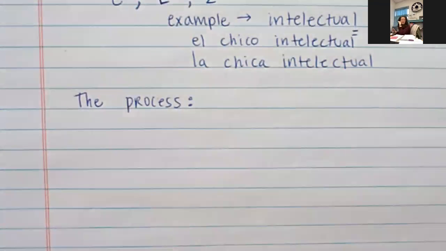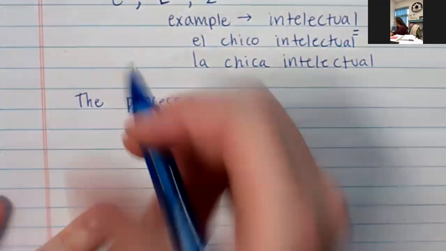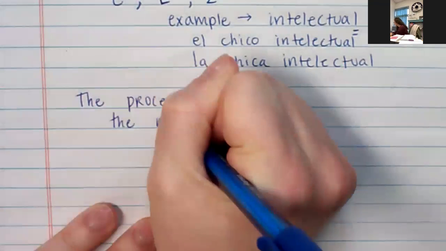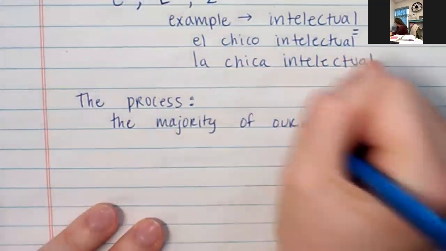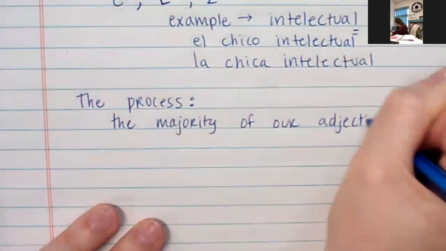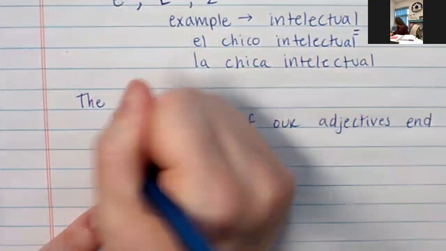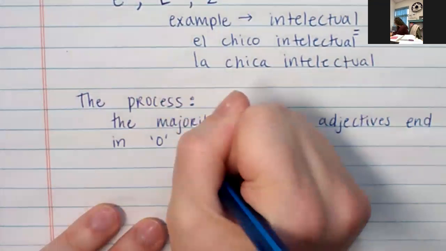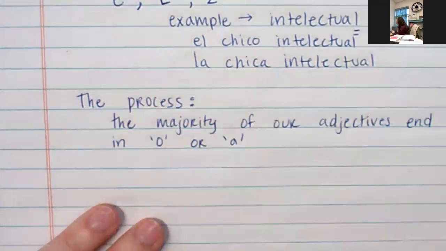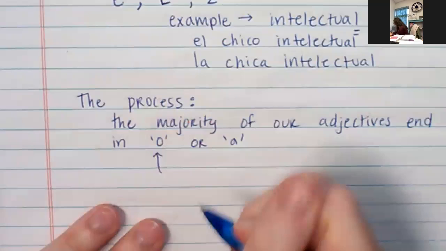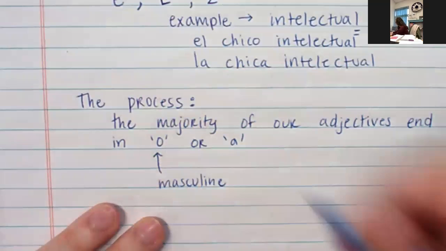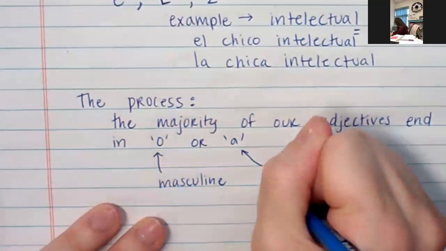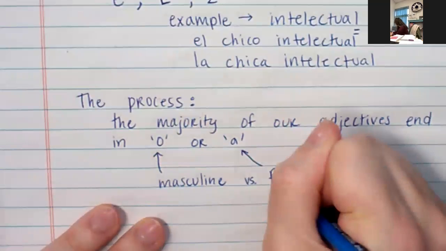Typically, if you look at your list of adjectives, you'll find that the majority of them end in O or A. So the O is going to be used for masculine, and then the A is going to be used for feminine.